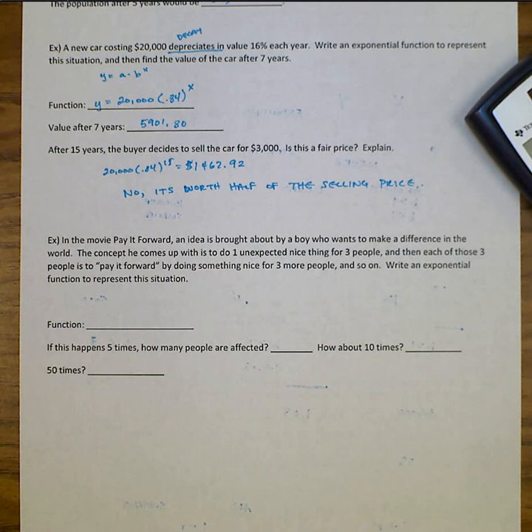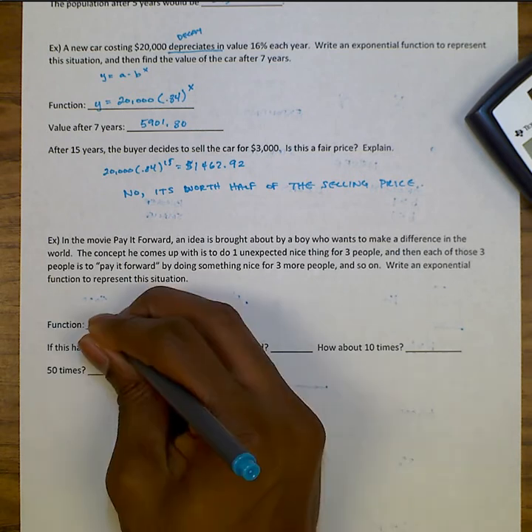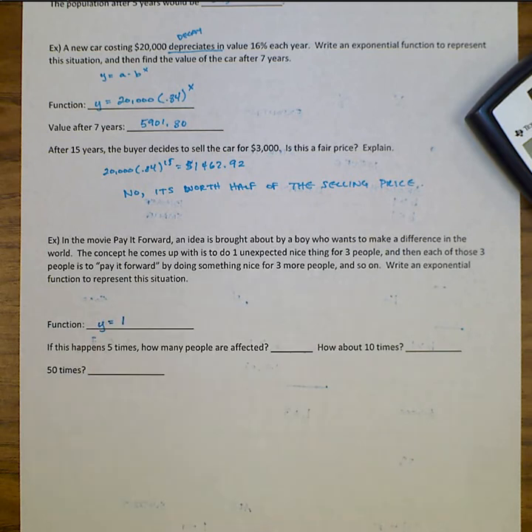Alright. In the movie Pay It Forward, an idea is brought about by a boy who wants to make a difference in the world. The concept he comes up with is to do one unexpected nice thing for 3 people, and then each of those 3 people pays it forward by doing something nice for 3 more people, and so on. So write an exponential function to represent this situation. So here's our function. How many people started? Well, one person, one boy, thought of this cool idea. He wanted to do something nice for 3 people.